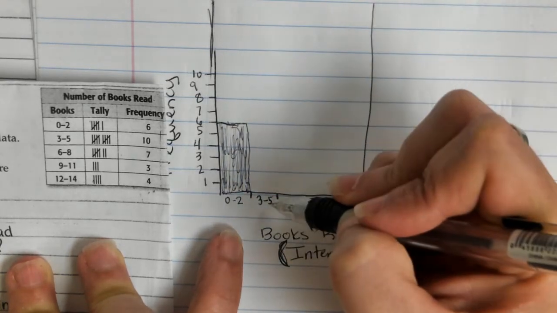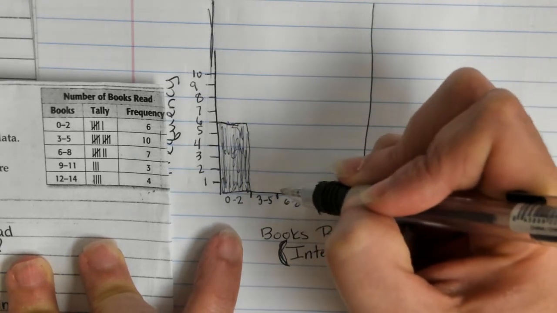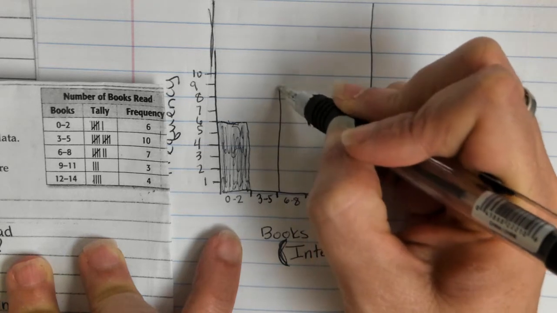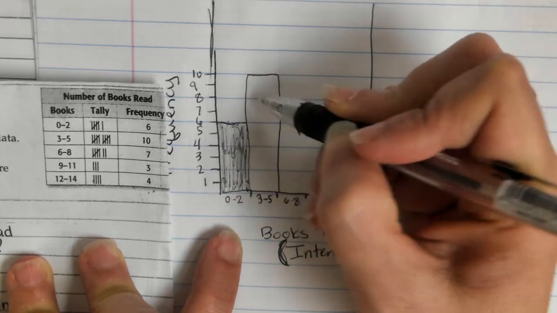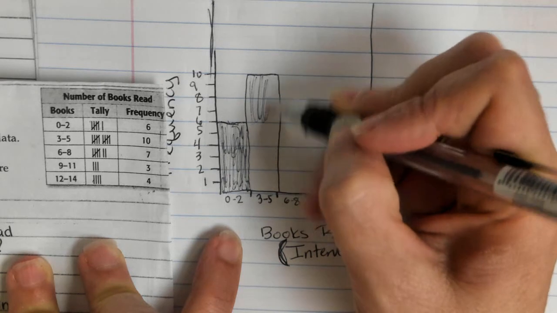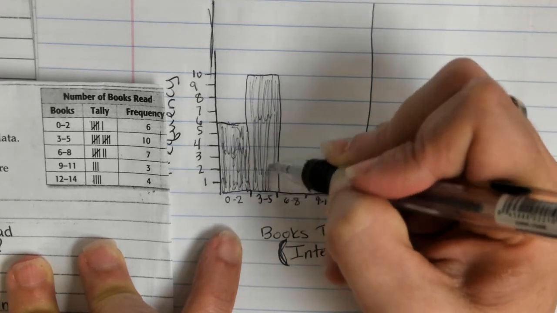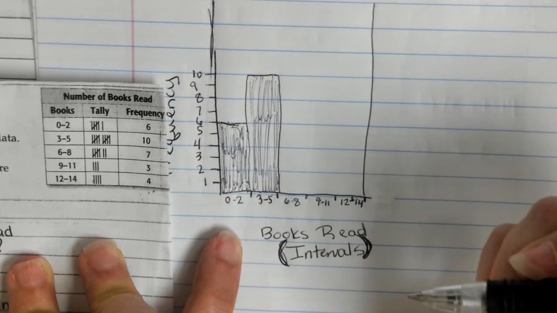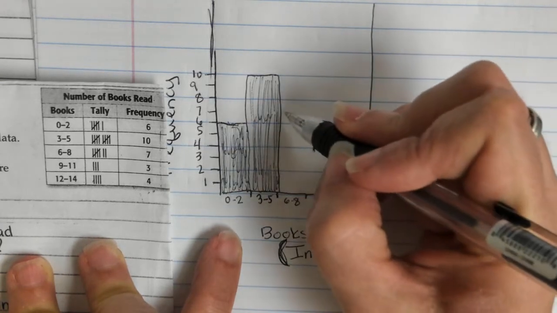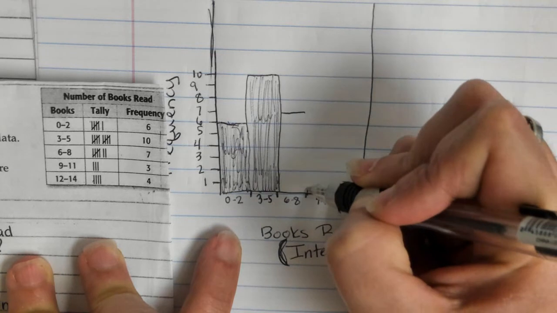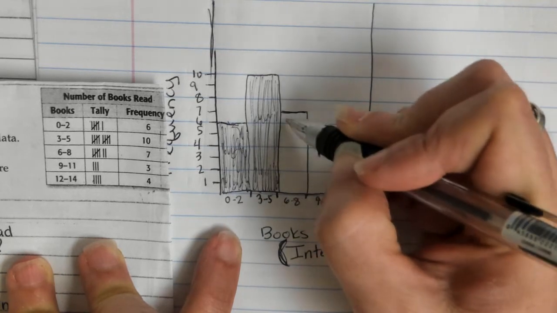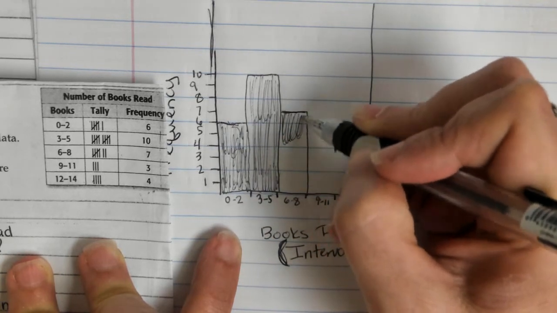Okay. 3 to 5 was 10. Trying. Okay. 6 to 8. 7.